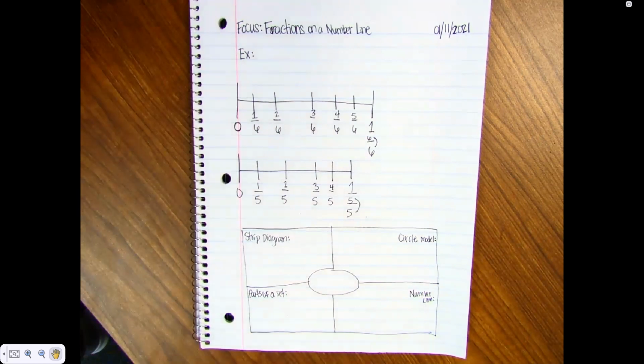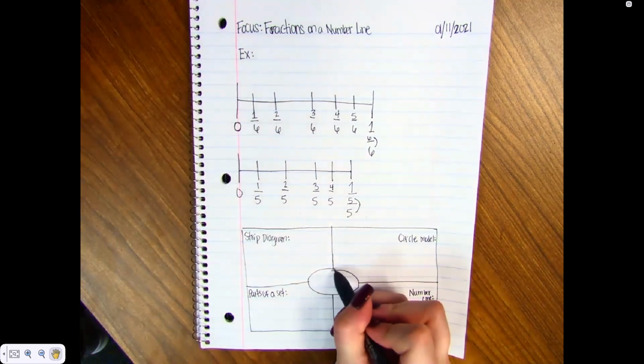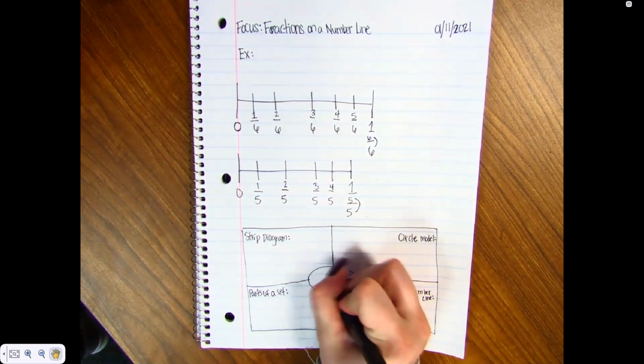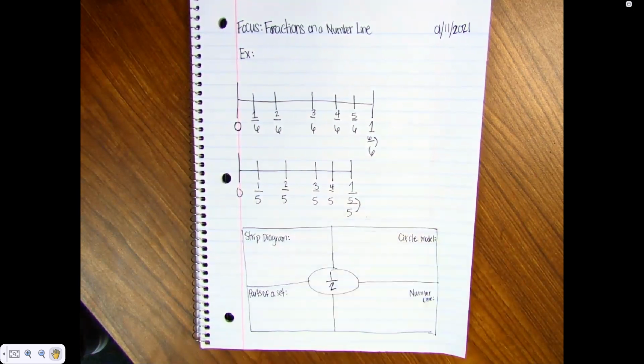All right, so the fraction we're going to work with, we're going to go kind of easy today, just because I want to get us a little warmed up. We're going to go with 1/2.